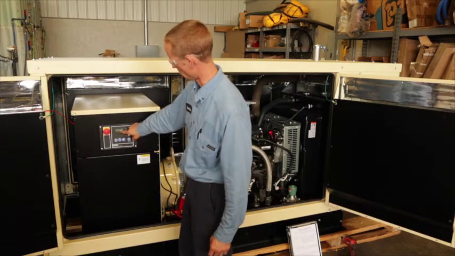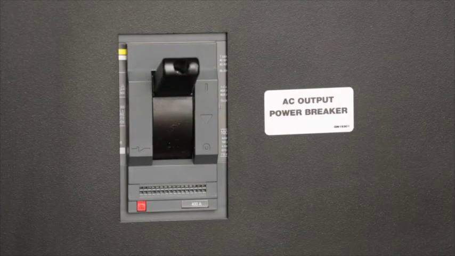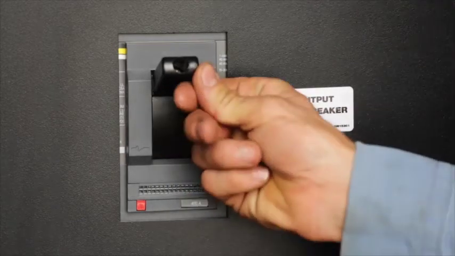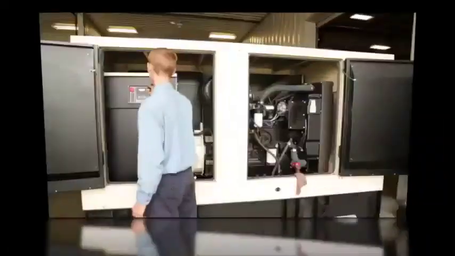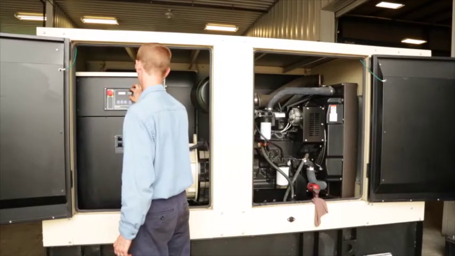During a power outage, if no power is being supplied to the building, check that the circuit breaker on the generator is in the on position. However, note in some cases during a power outage, not all circuits will be supplied by the emergency generator.